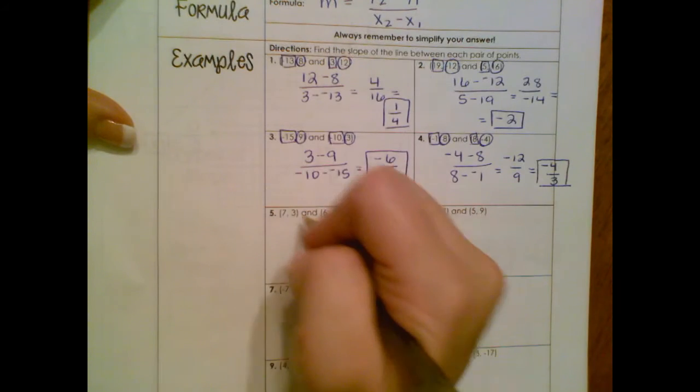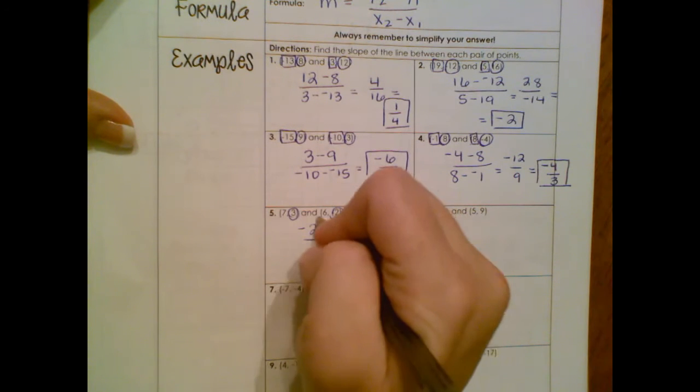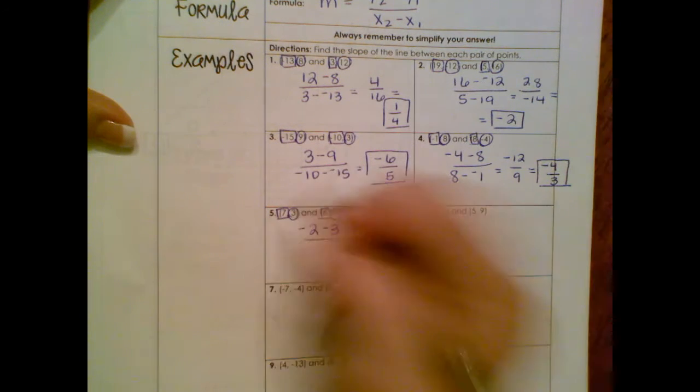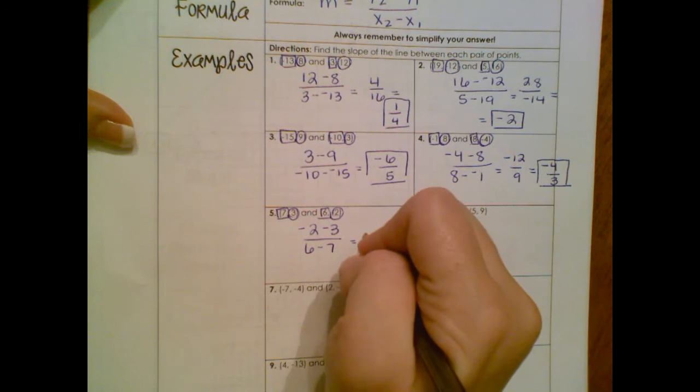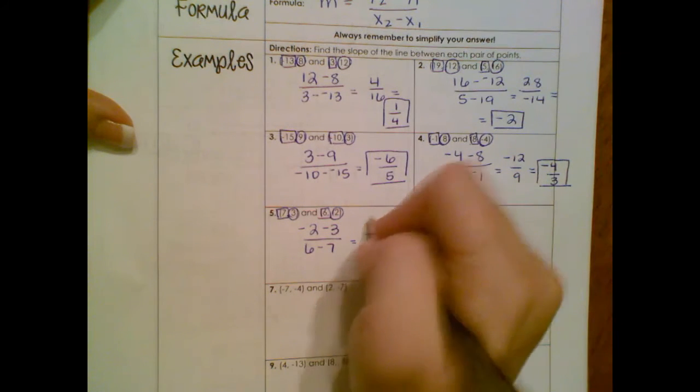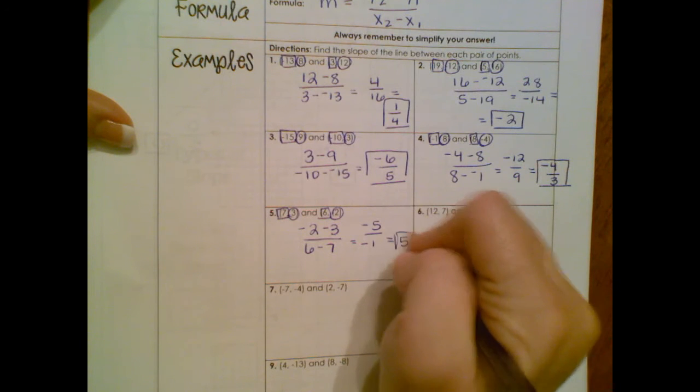Subtract our y's, negative 2 minus 3 over 6 minus 7. It's going to give me negative 5 over negative 1, which reduces to positive 5.